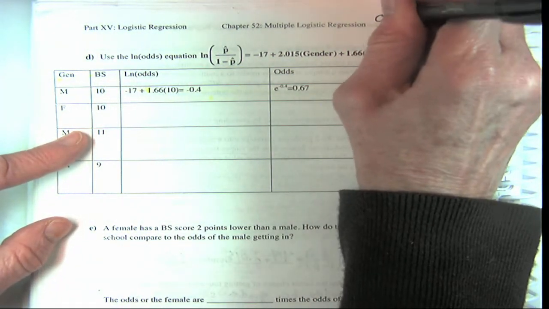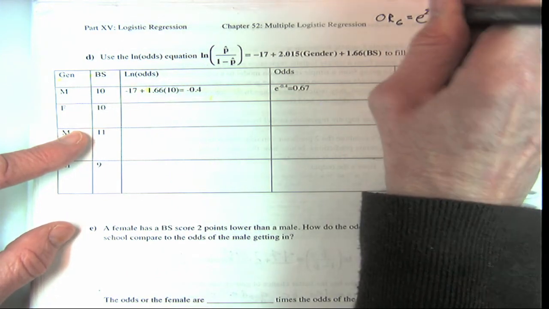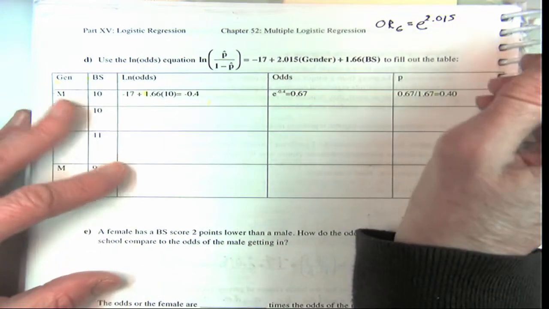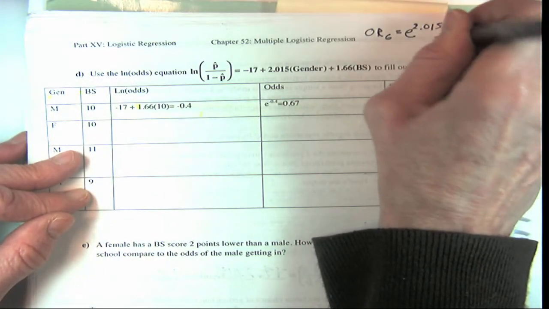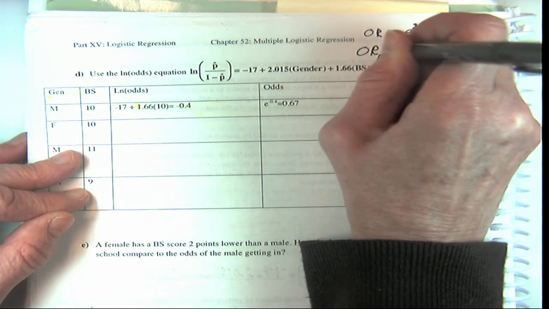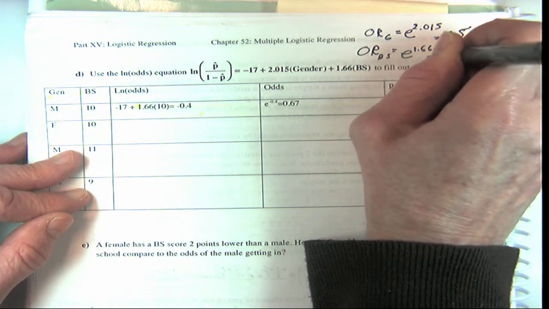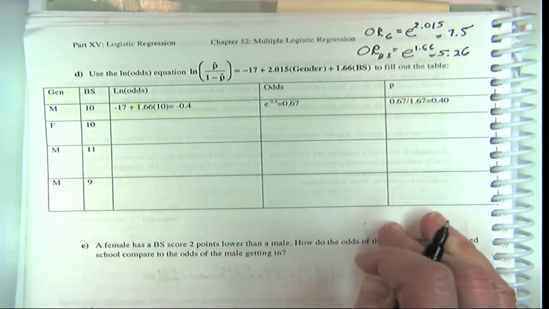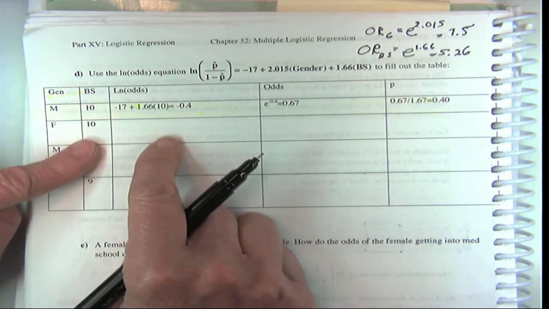And remember, we could use the odds ratio for gender was e to the 2.015, which is 7.5. And the odds ratio for the biological science score was e to the 1.66, which is 5.26. And we're going to go the whole hour this time because we had so many delays in the beginning.